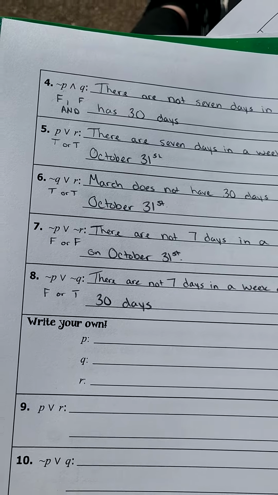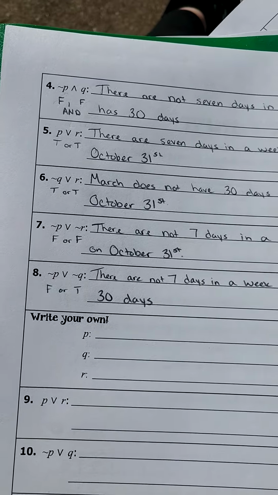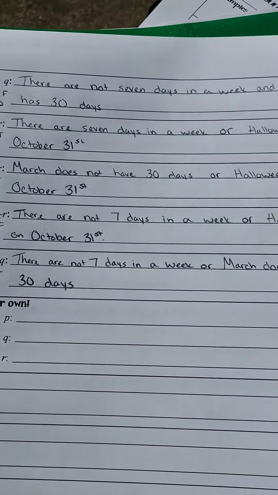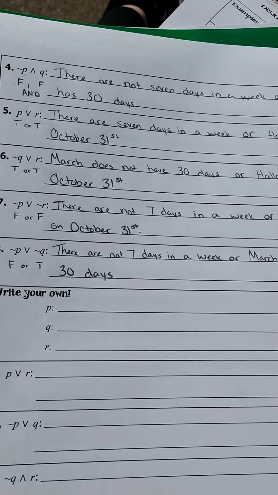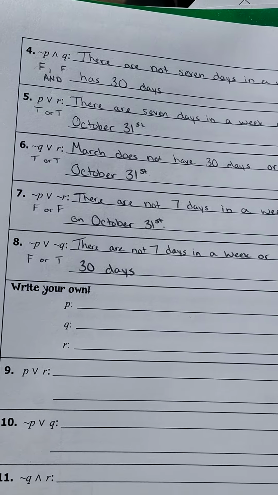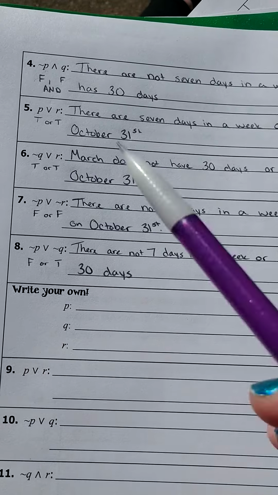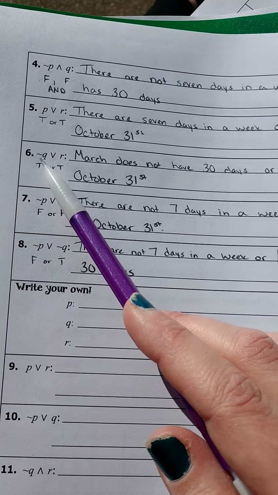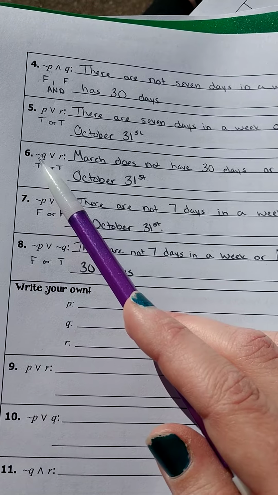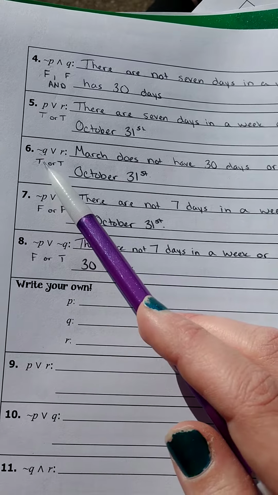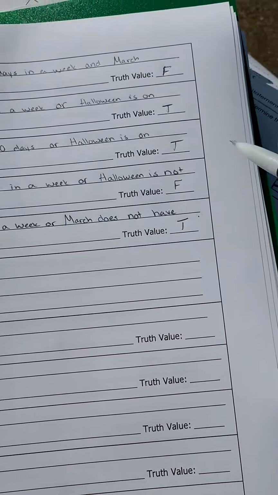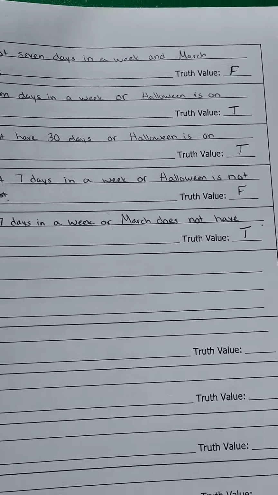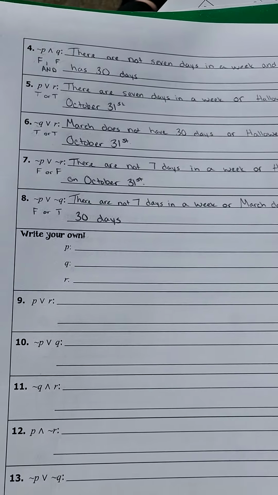Number 5 is your first or. It's P or R, which both of those are true statements, so your truth value is true. There are 7 days in a week, or Halloween is on October 31st. Number 6, not Q. Well, Q was originally that March has 30 days, and we know that that's false. So if you're doing not Q, that means you're changing it to a true. So true or true means our entire value is true. So March does not have 30 days, or Halloween is on October 31st.